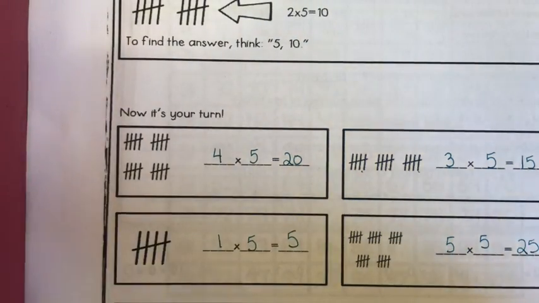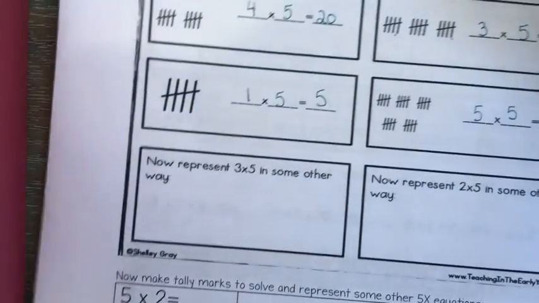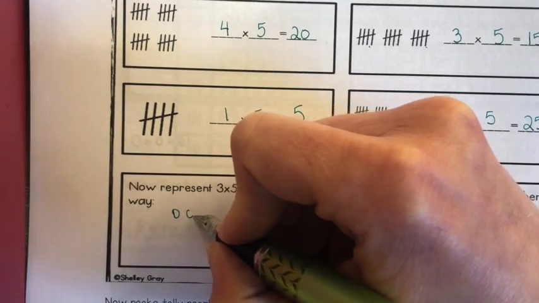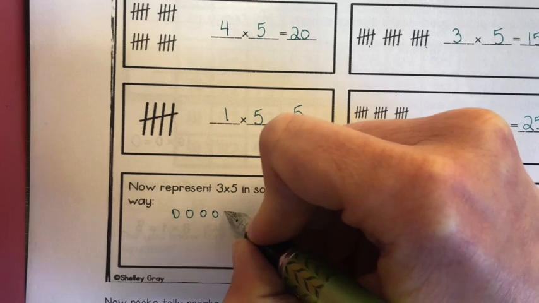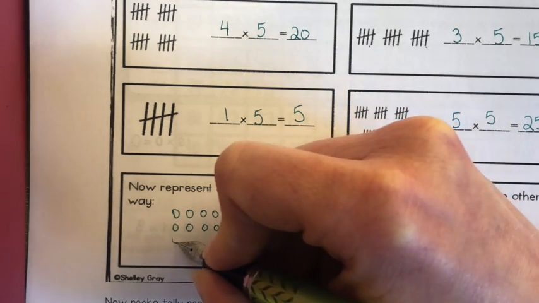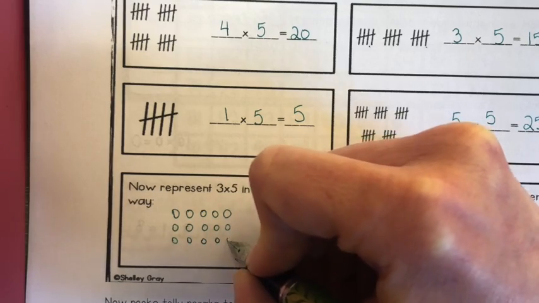Now represent 3 times 5 in some other way. You know I'm going to draw an array because I love arrays. I'm going to draw 1, 2, 3, 4, 5. 1, 2, 3, 4, 5. 1, 2, 3, 4, 5.